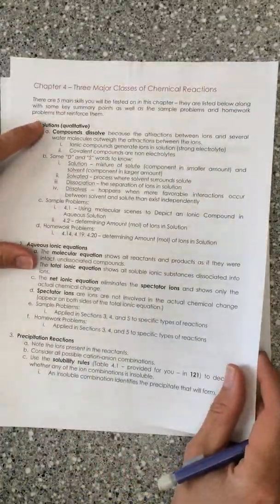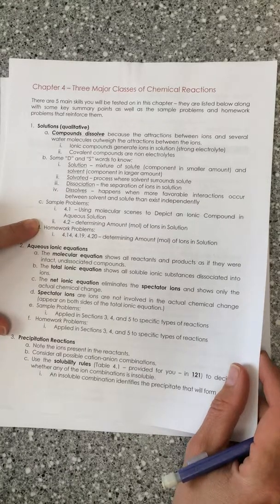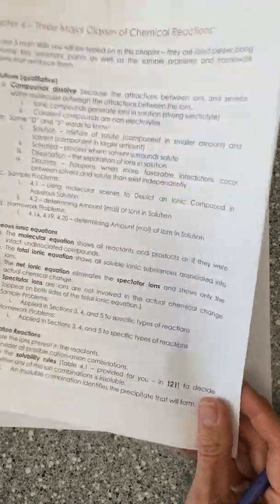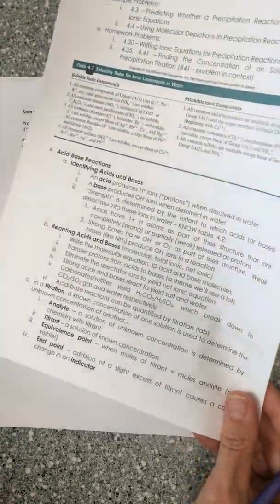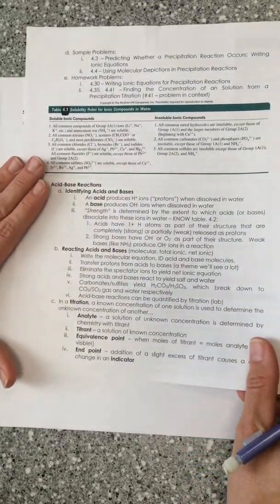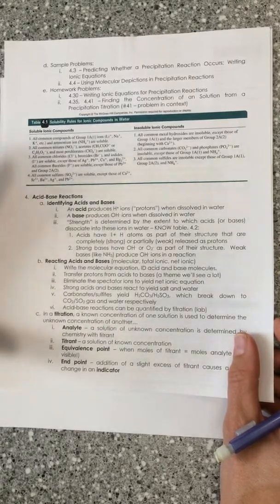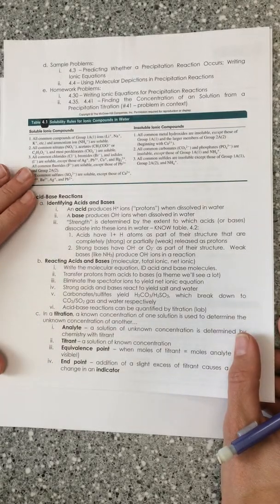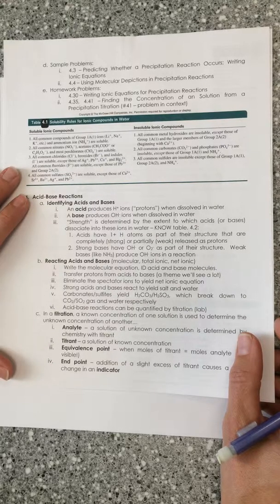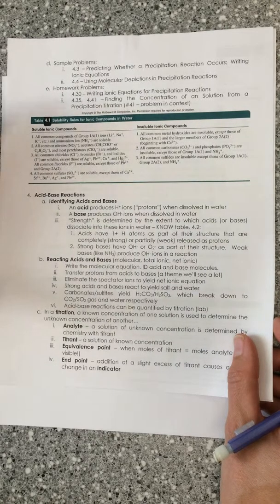So our first few sample problems in Chapter 4 dealt with qualitative aspects of solution chemistry, and then we had a couple of sample problems on precipitation reactions. So where we're moving to now is thinking about acid-base reactions. And acid-base reactions are really important in multiple areas of chemistry. So we're going to spend a little bit of time on it now, but we'll actually have several chapters in Gen Chem 2 that will focus on acid-base chemistry.